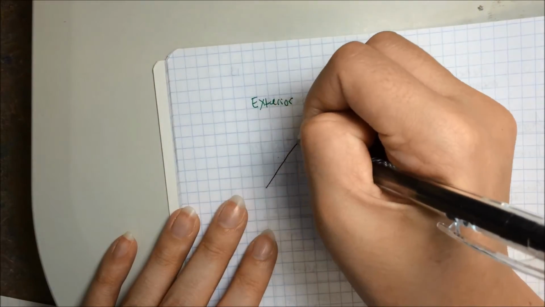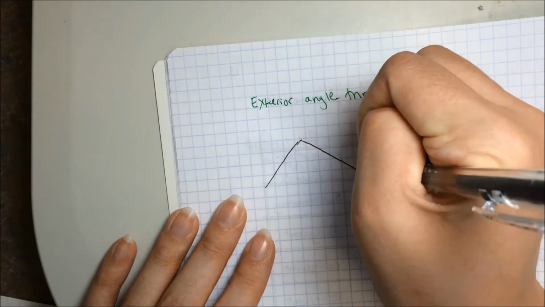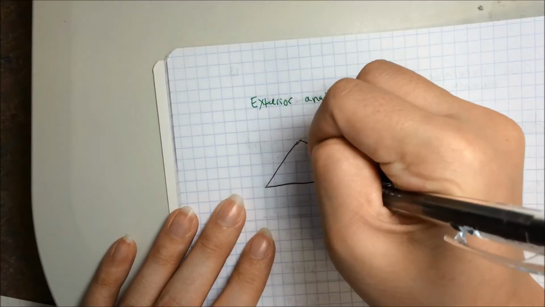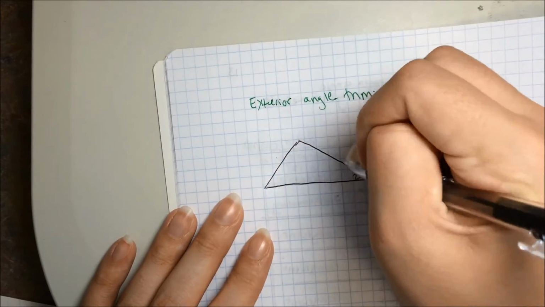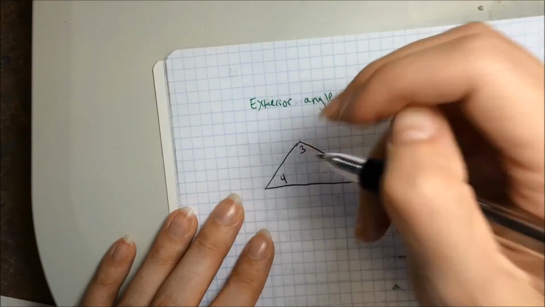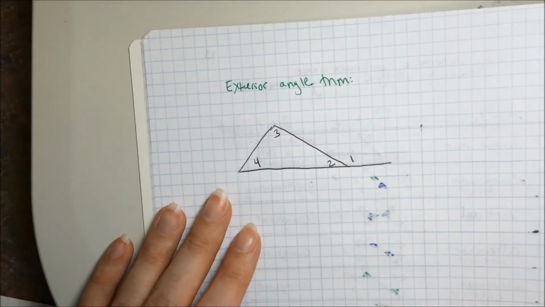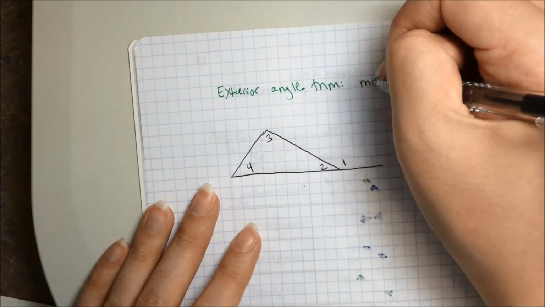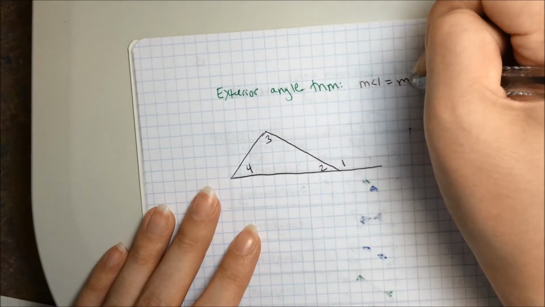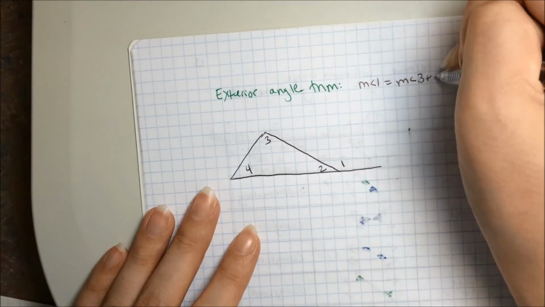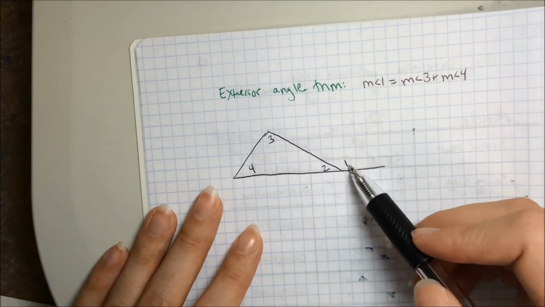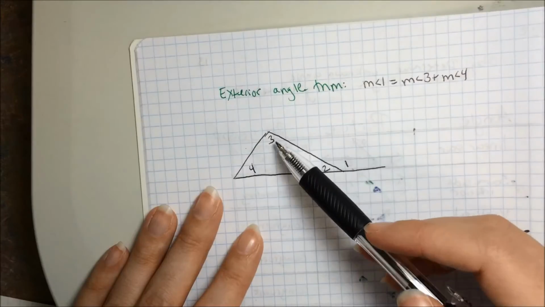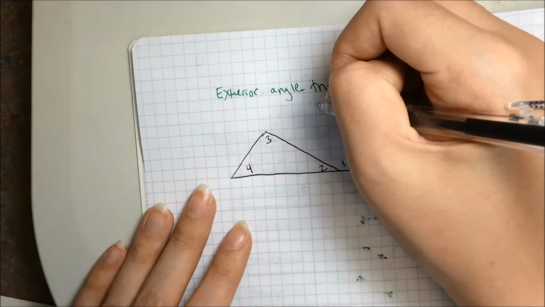We're going to draw a triangle with one of the sides extending out. What we're going to prove is that the measure of angle 1 equals the measure of angle 3 plus the measure of angle 4. Or the exterior angle, this one out here on the outside, equals the two remote angles.